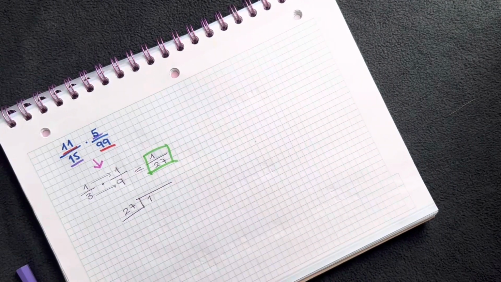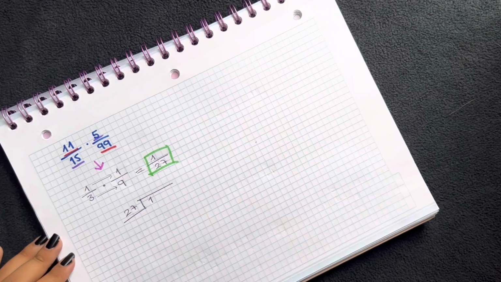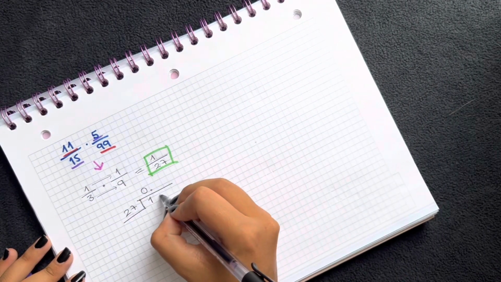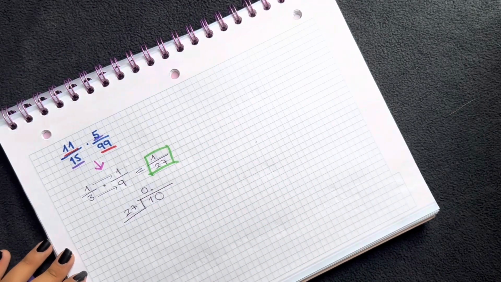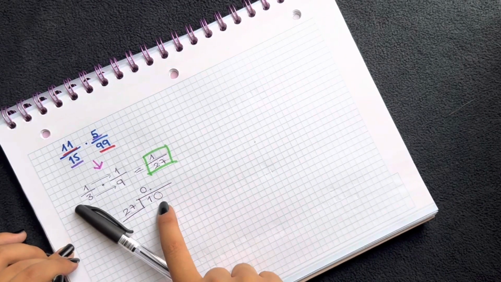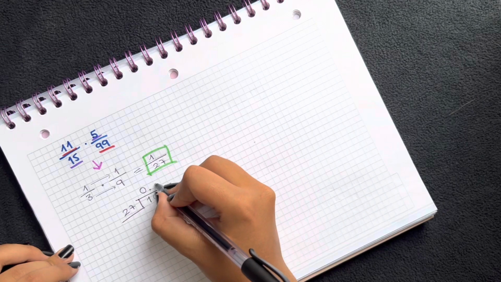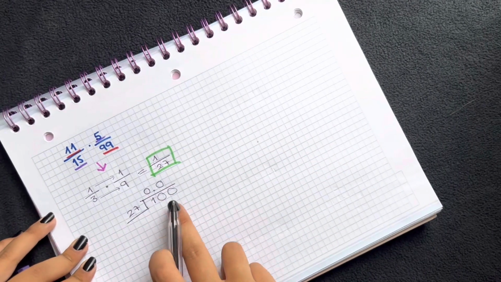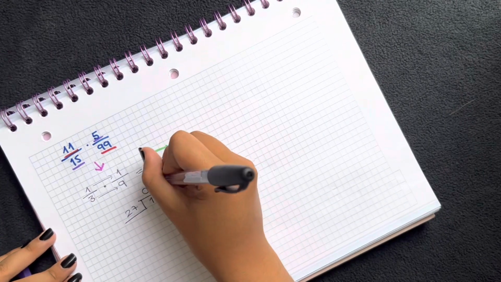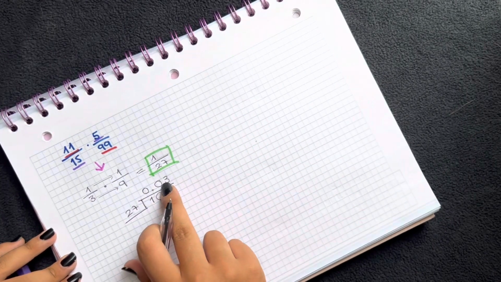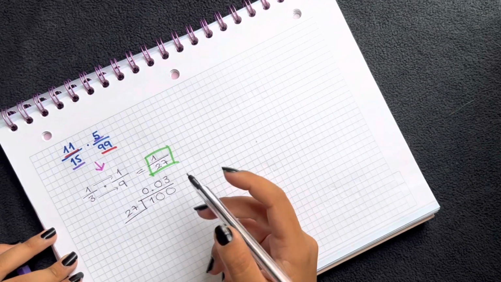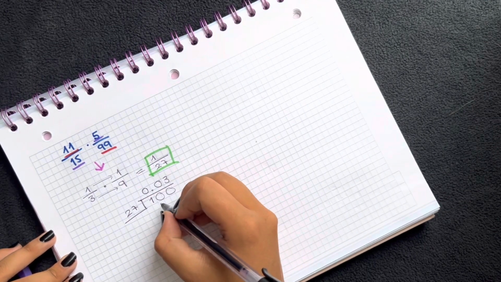So let's operate this. 27 doesn't enter in 1, so let's put 0 here, a point, and let's add a 0 here. 27 does not enter in 10, so again, let's put a 0 here and a 0 here. 27, how many times is in 100? It is 3 times. So we put a 3 here. 27 times 3, it will be 81.